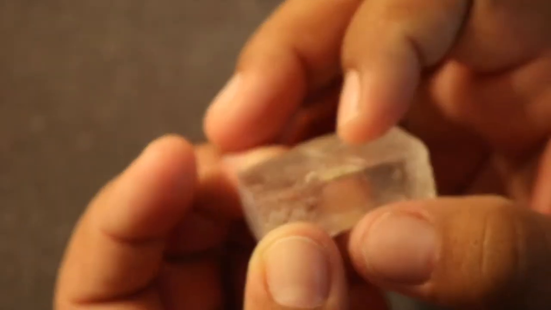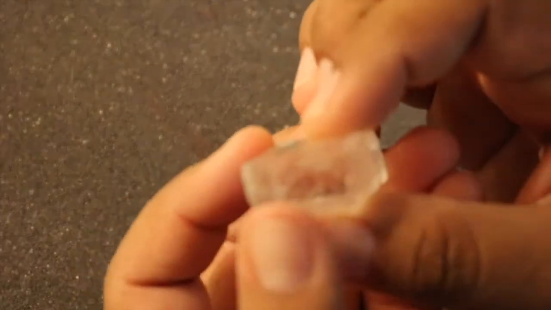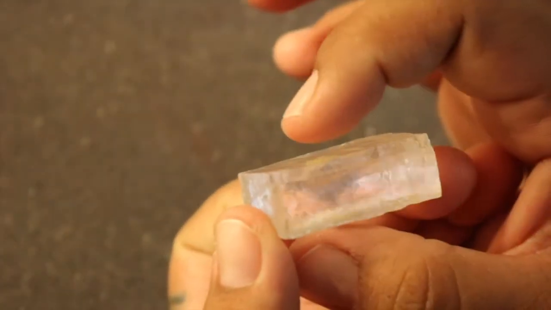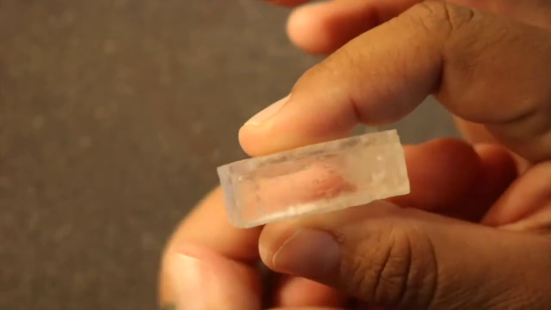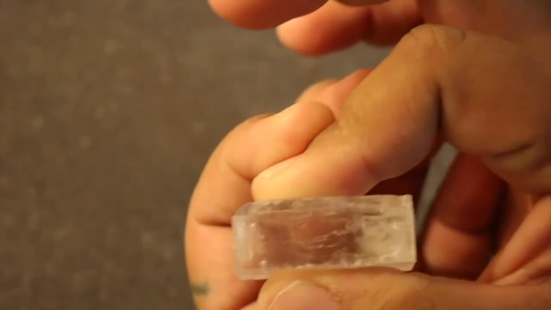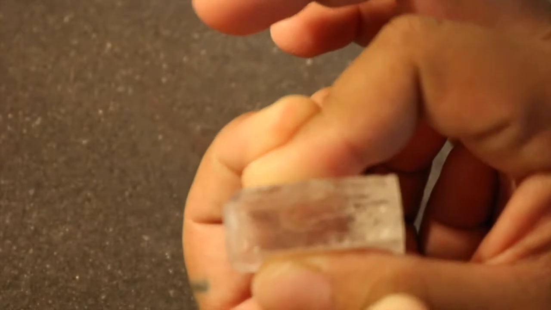So what about this one? Same thing. It kind of looks like it stair steps right here. So I have another cleavage plane right here and right here. Again, parallel, so same cleavage plane, same direction. So I know I have one direction of cleavage. I have 2 directions of cleavage.